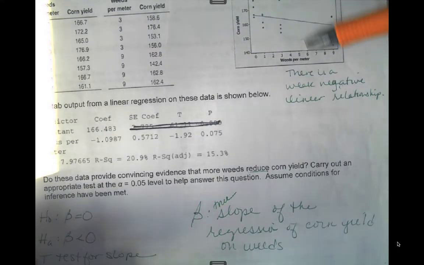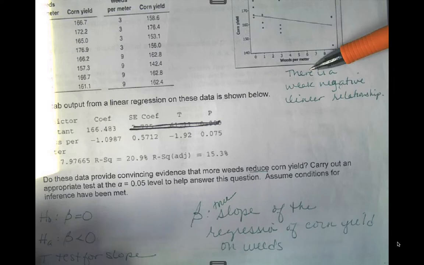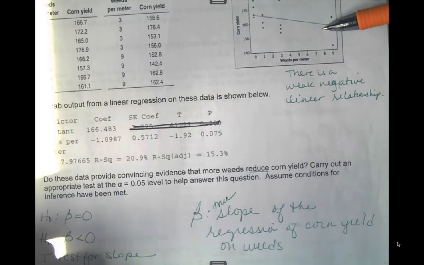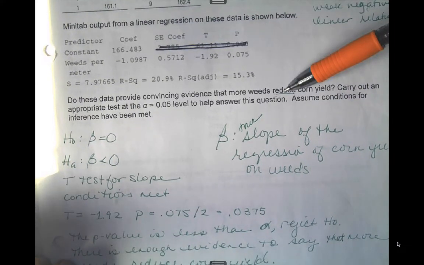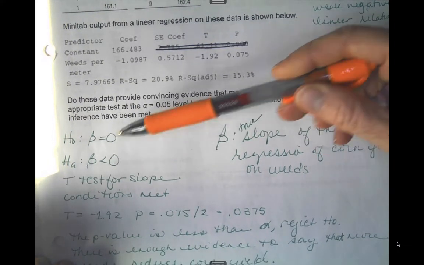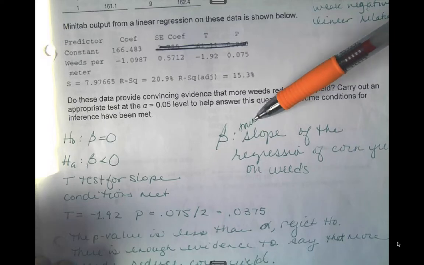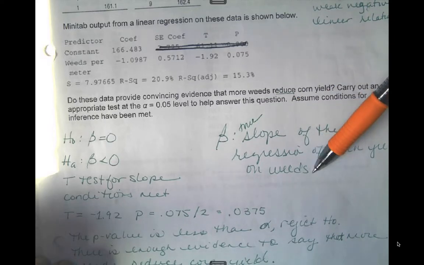So in this one right here, describe the scatter plot. There is a weak negative linear relationship here. It says in the problem, assume conditions have been met. It does say, does it reduce? So if it's reduced, it's negative. Again, make sure you're defining what B is: the true slope of the regression of corn yield on weeds.